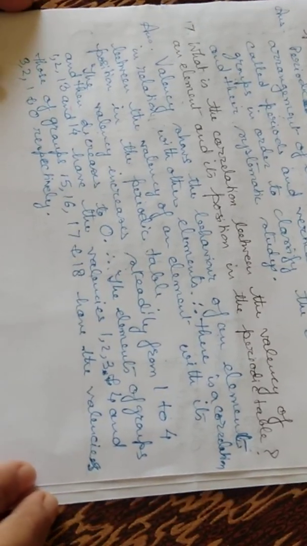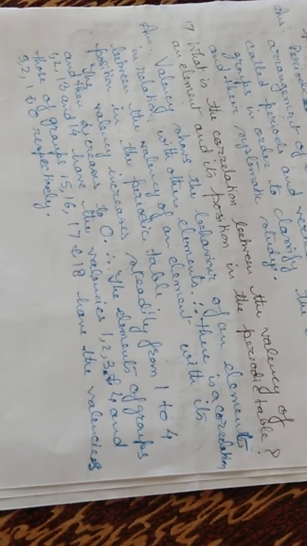So the horizontal rows of the periodic table are called periods and the vertical columns of the periodic table are called groups. What is the correlation between the valency of an electron and its position in the periodic table? Valency shows the behavior of an element in relation with other elements. Therefore, there is a correlation between the valency of an element and its position in the periodic table.